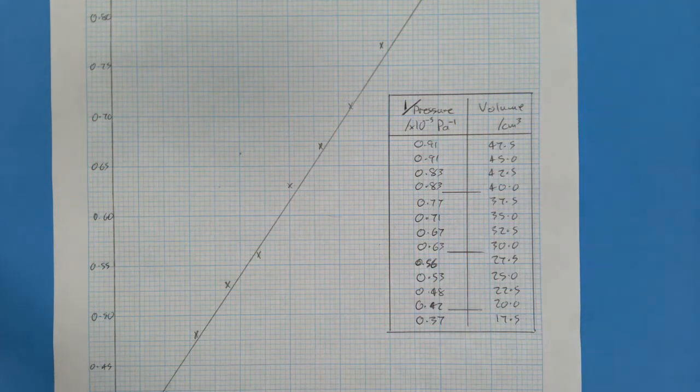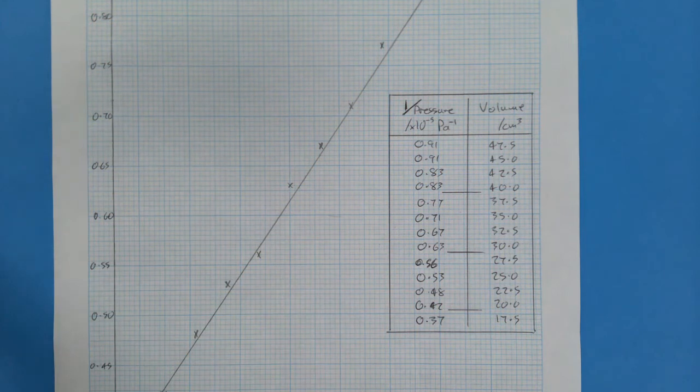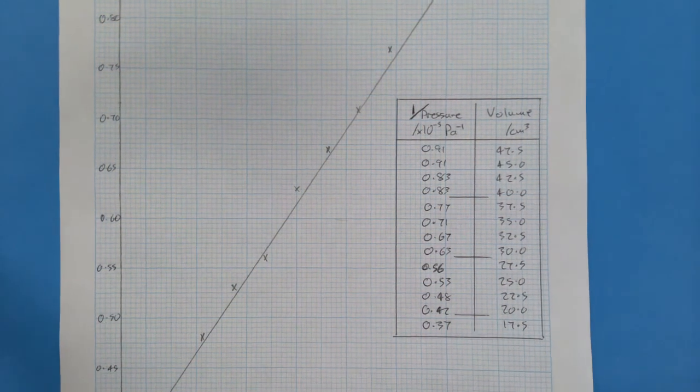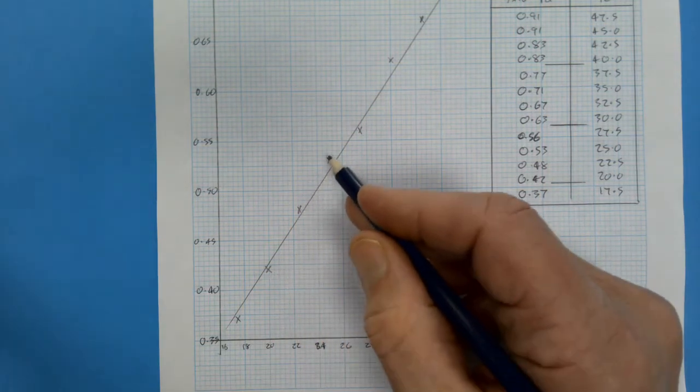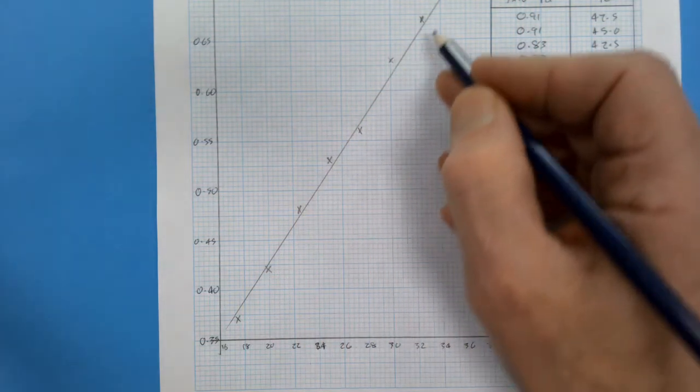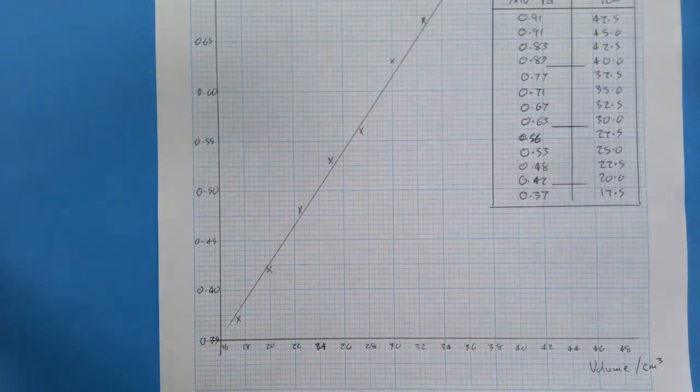If you're using Excel, you could get the error bars built in and it would do it all automatically for you. Okay, but again, the principle, remember that none of these are exactly right. They're all a bit give or take due to the fact they've been measured.